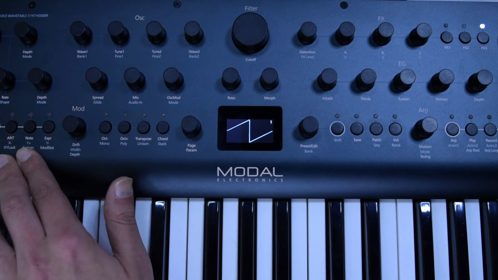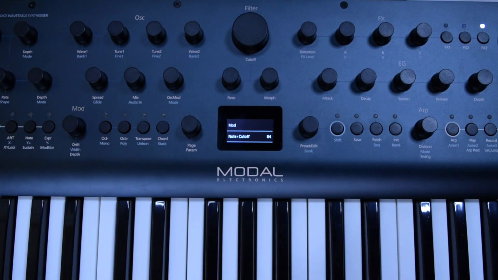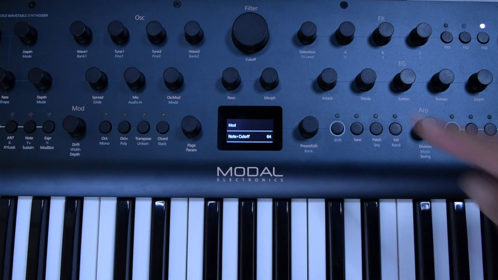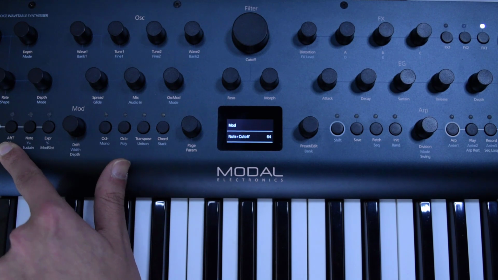And this is the first way of mod that you get, the note to cutoff, right? So this is the first one. What is going to be the second one? So the second one that will affect the cutoff is going to be the aftertouch, and you have it right there.